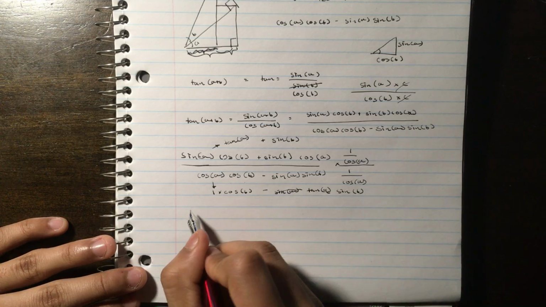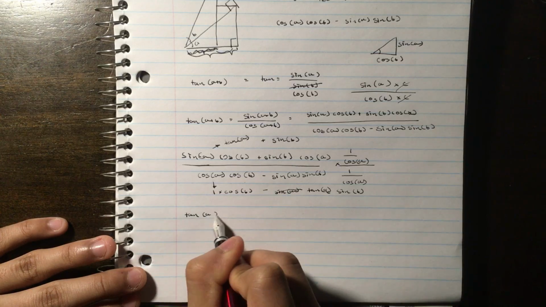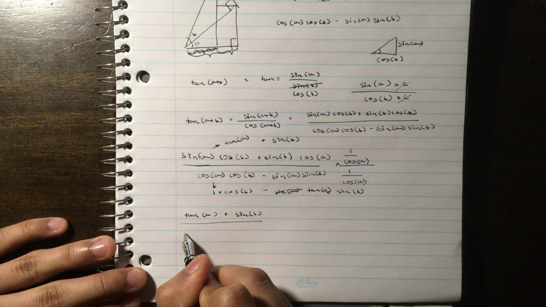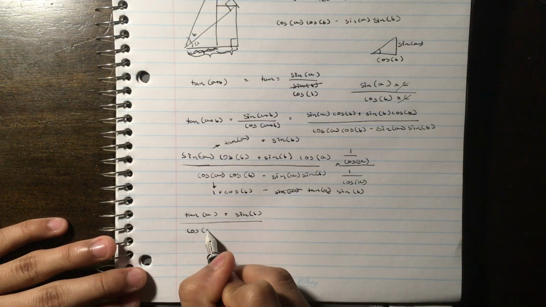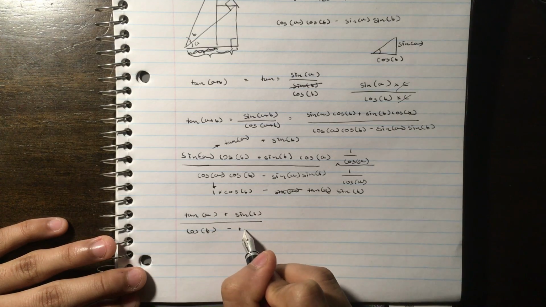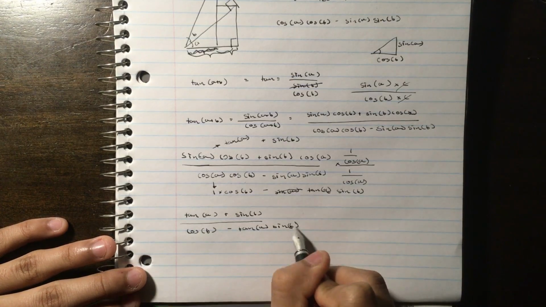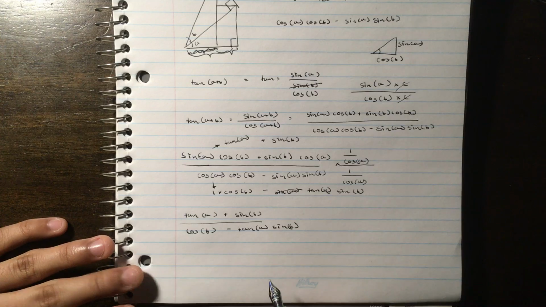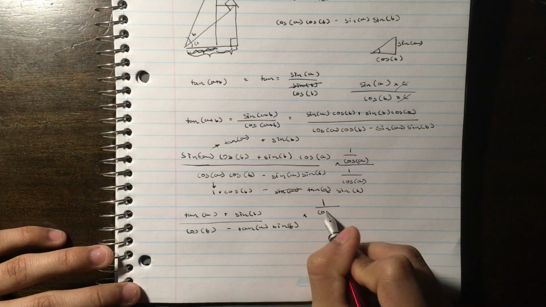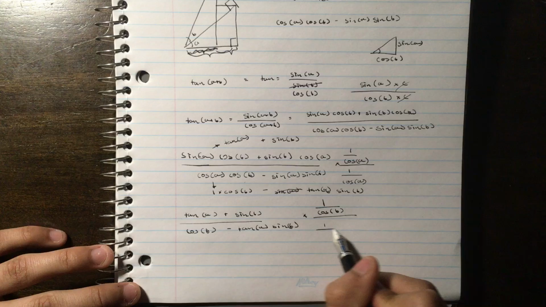Okay, so now let's rewrite that thing. So we have tan of A plus sine of B all over cos of B, I believe, subtracted by tan of A times sine of B. Okay, so let's do another thing. We'll multiply it again by 1 over cos of B. And with this, actually, I don't think I have to explain this. I'm pretty sure you guys can all do this.